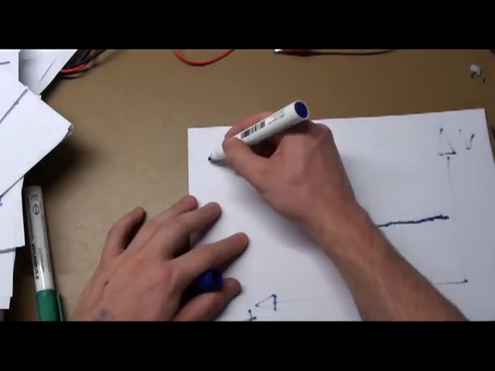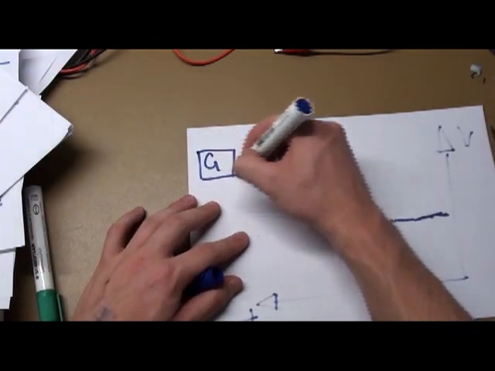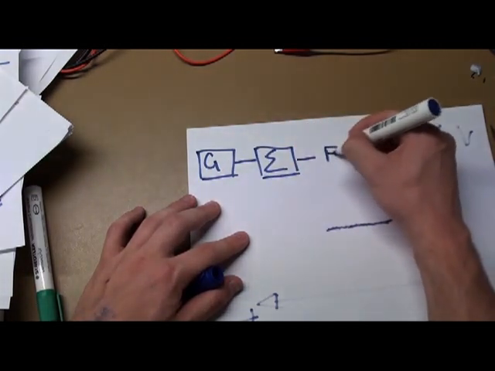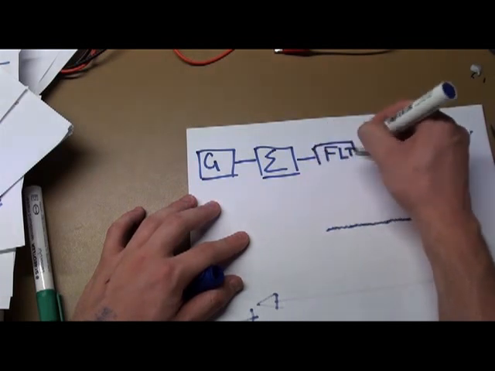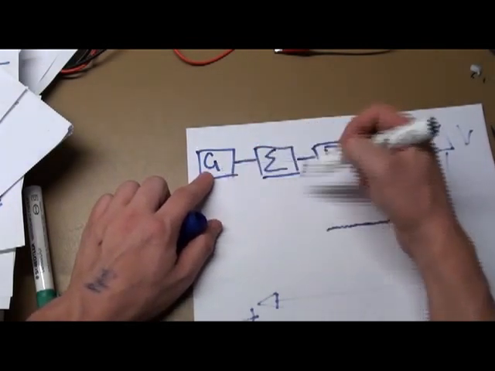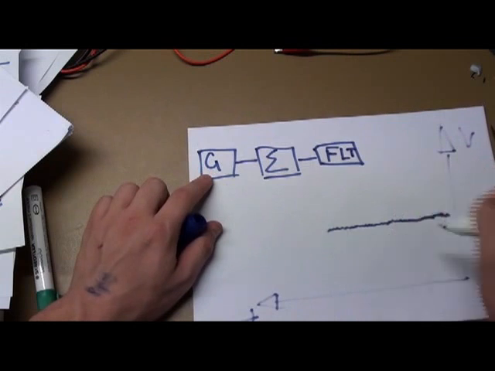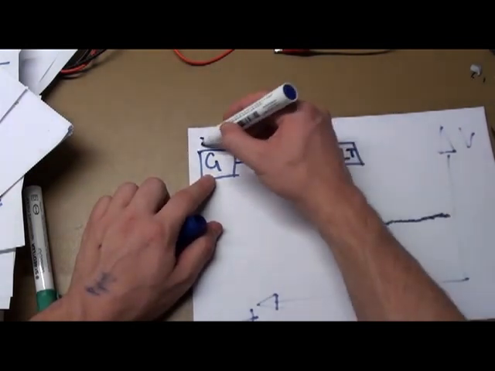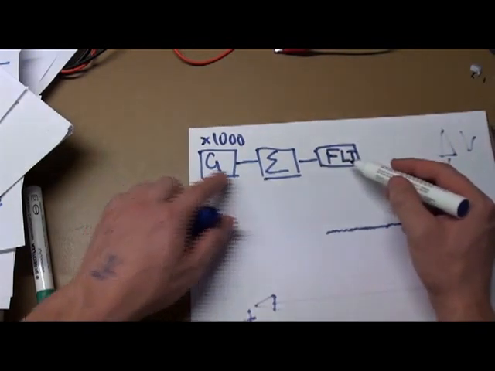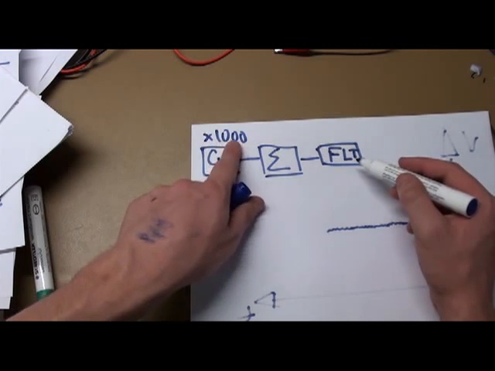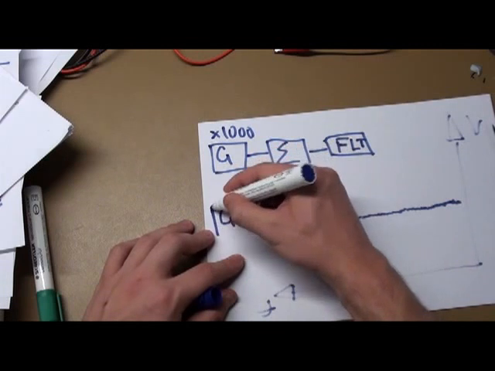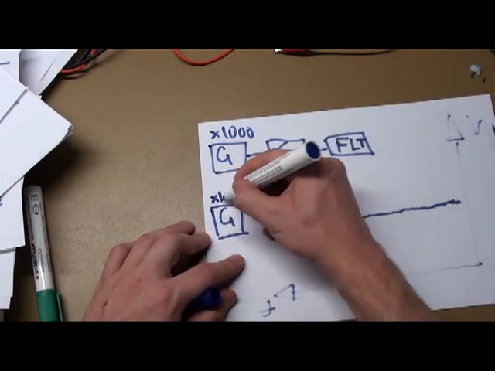Now we can't go G, then sum, and then filter, because what we did was we multiplied all of the frequencies in the noisy part, the stuff that we don't want, we already multiplied them by like 1,000. So now when it gets to here, well, we've just had a bunch of noise that we could have got rid of.